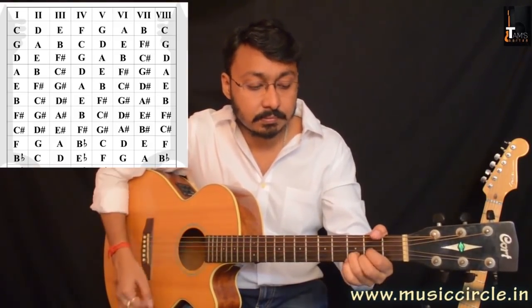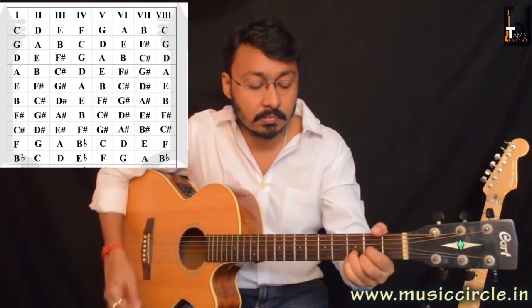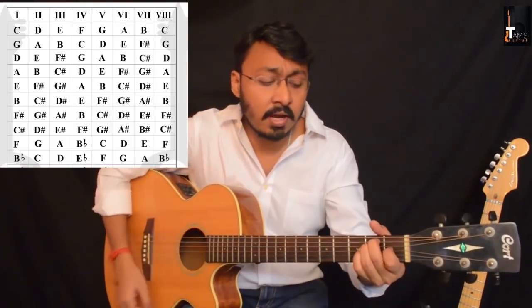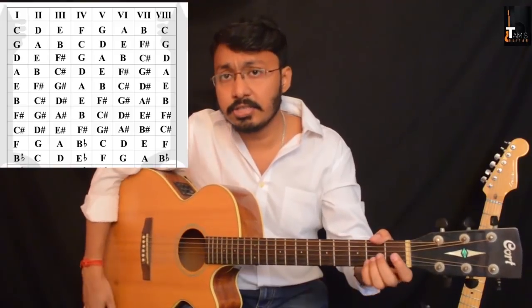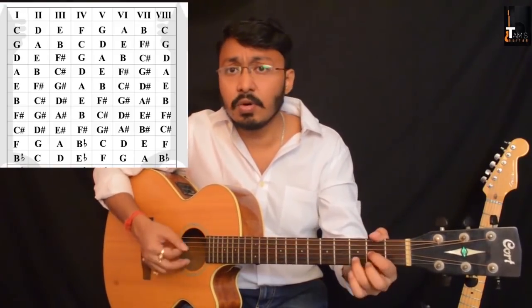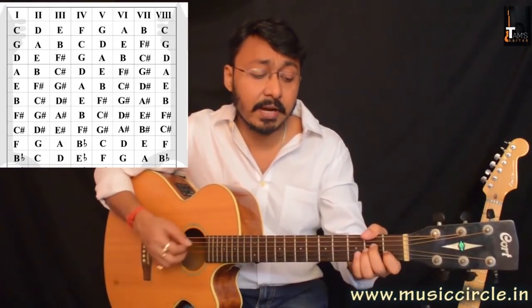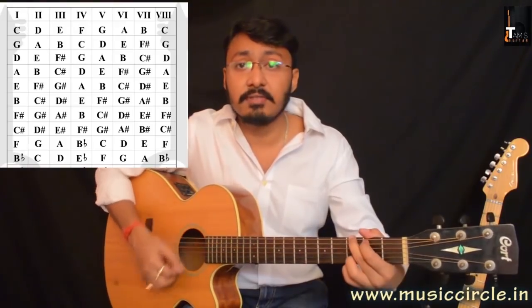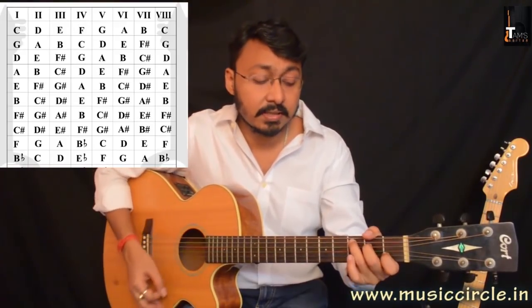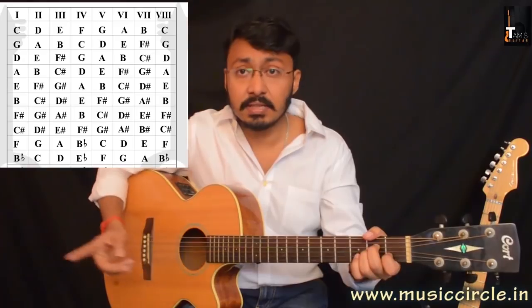4, 5, 4. And if you look at the chart, you'll see that A is 1, D is 4, E is 5, right? It's a common melody. C, A minor, F, G, our first progression. So it's 1, 6. Just look at the chart.